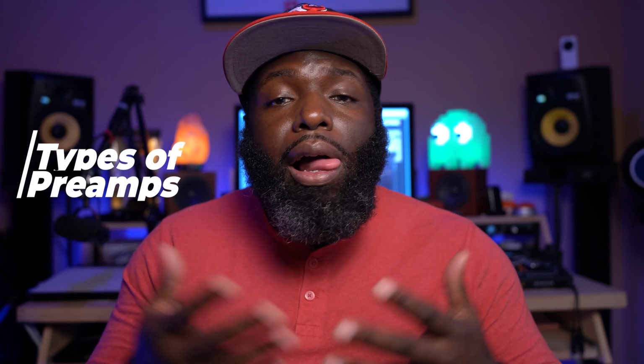Would you prefer to have a tube preamp or a solid state preamp? For instance, more common ones like the Focusrite Scarlett and even the UAD interfaces all have solid state. They do sound pretty good.